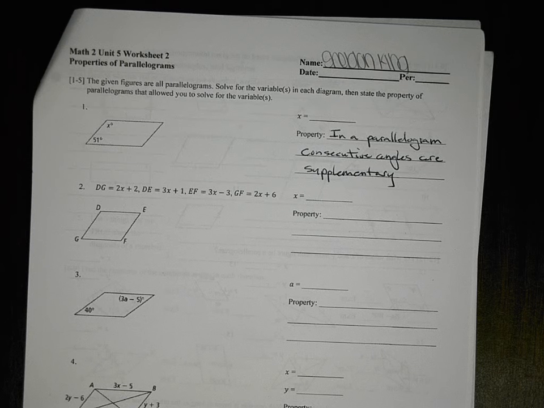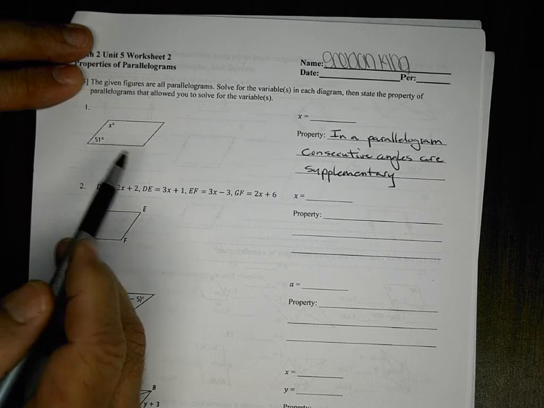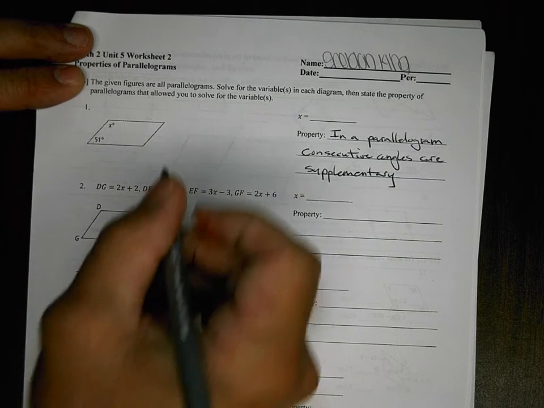Okay? In a parallelogram, consecutive angles are supplementary. Remember, consecutive means angles that are next to each other. Okay? So in this case, we have 2 consecutive angles, so they have to be supplementary.